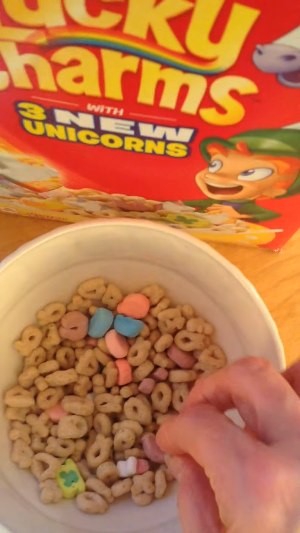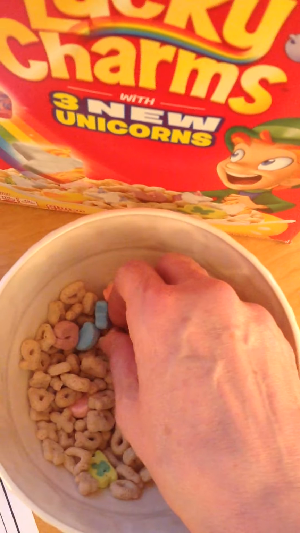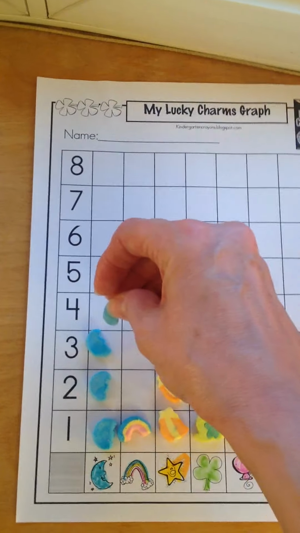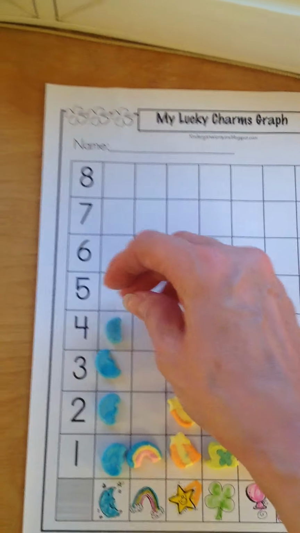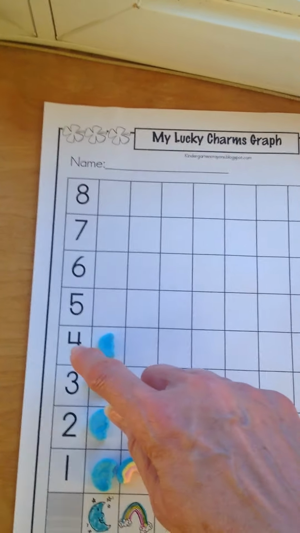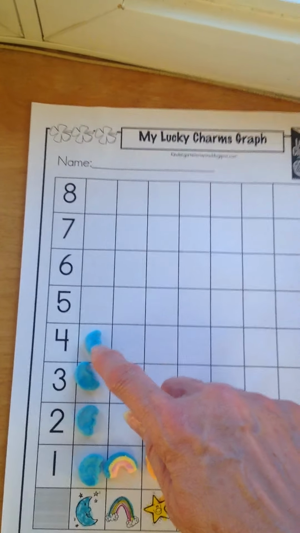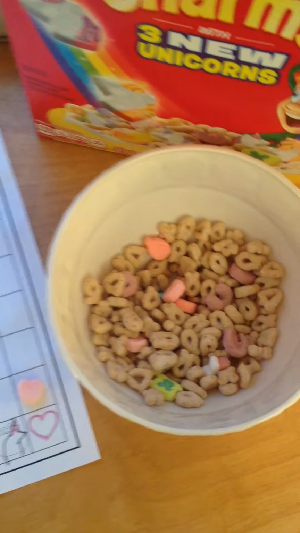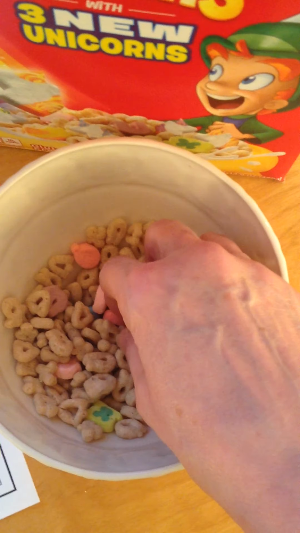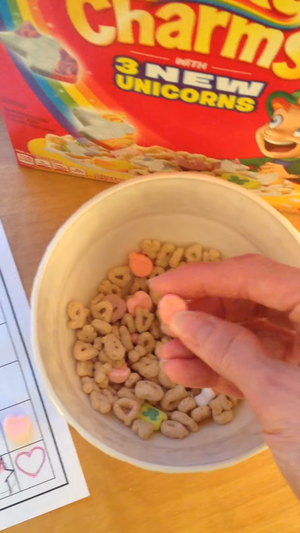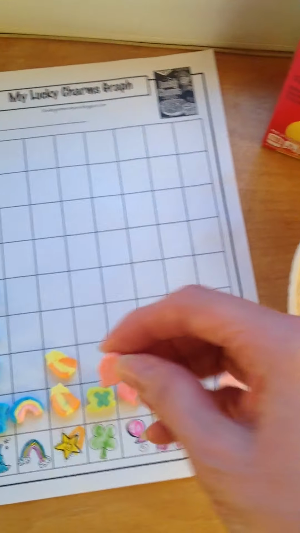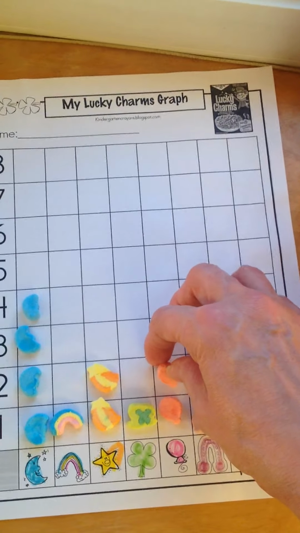I see some more moons. Do you see them? Let's grab those moons. Here we go. That makes 4 moons. I didn't even have to count that because it's right next to the number 4, so I know there's 4 moon charms on our graph. Here's another charm. Oh, it's another balloon. Let's put that on our chart.